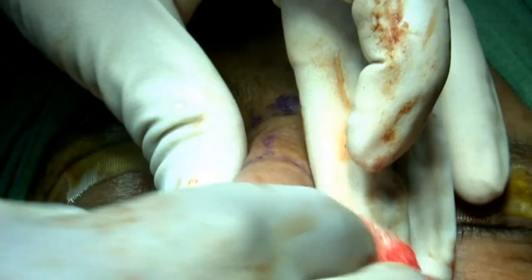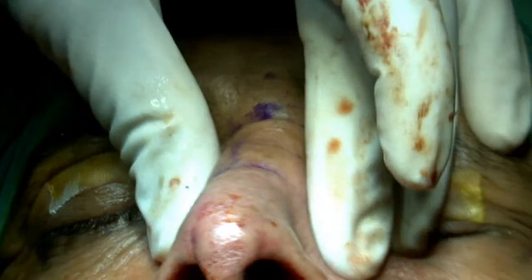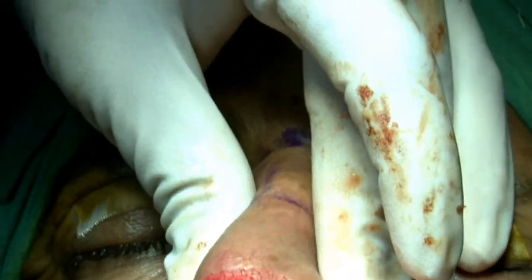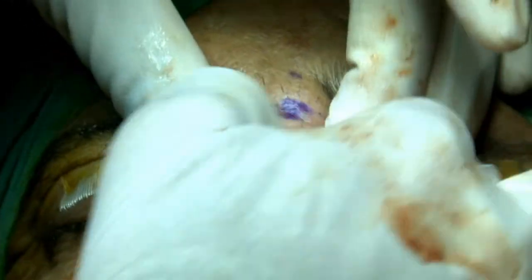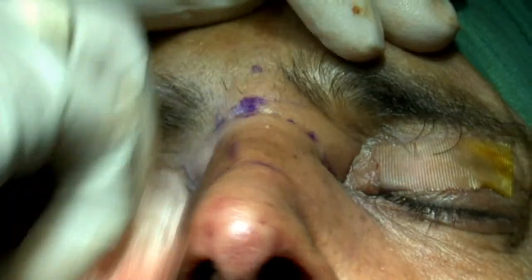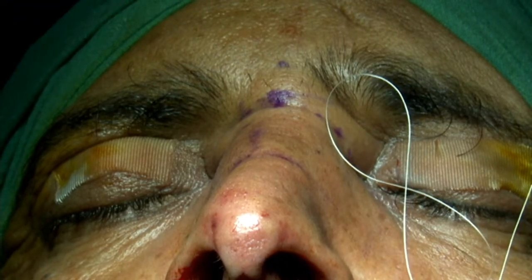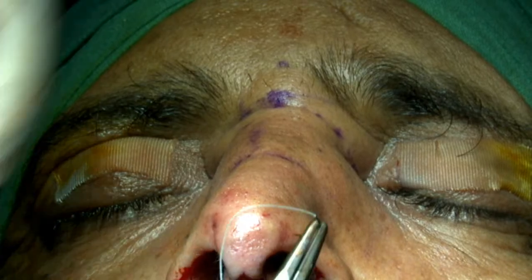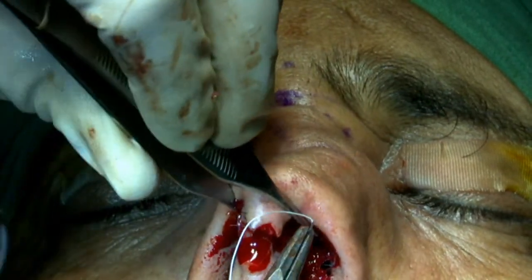Yes. Make one. 4O acryl. So this suture is the quilting suture.